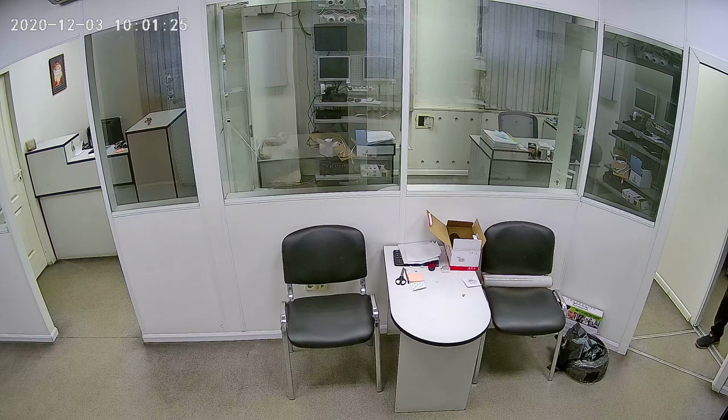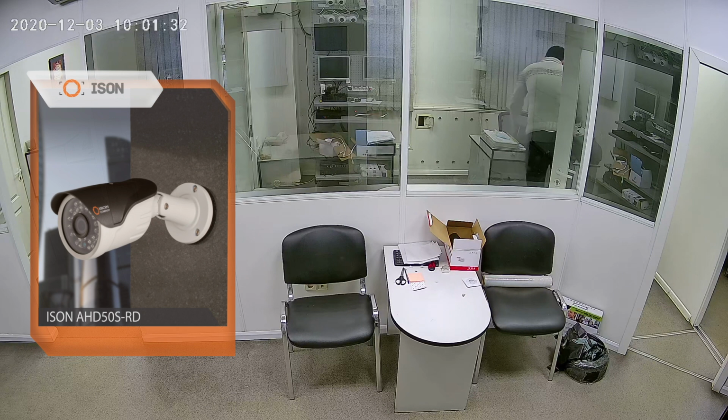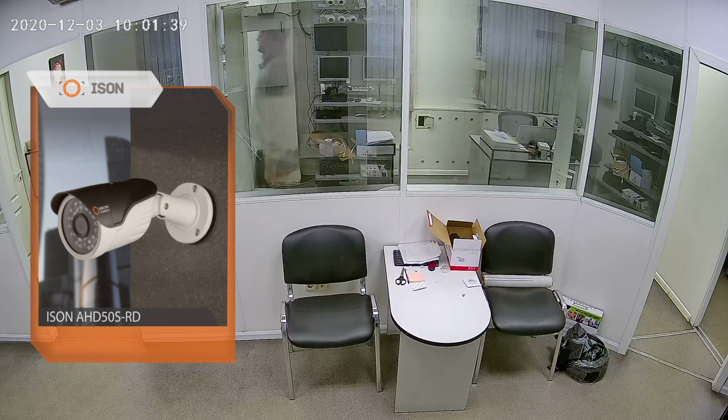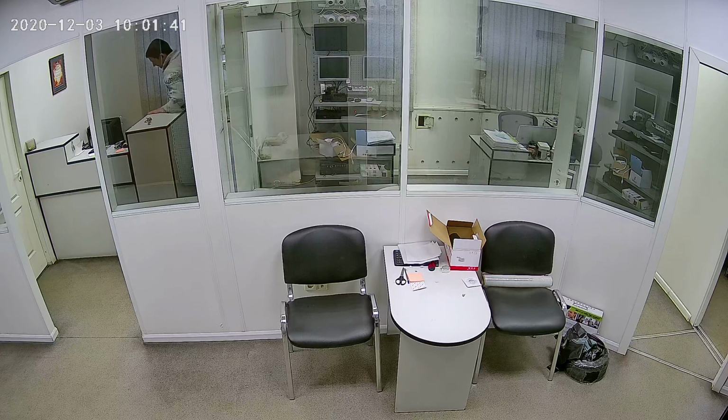Let's look at an example of recording from a popular HD surveillance camera in the average budget, 5 megapixels with Sony sensor and 2K resolution, ISON IP50 Siemens RD. This camera has a 2.8mm lens, which combined with its sensor gives it a 120-degree viewing angle.